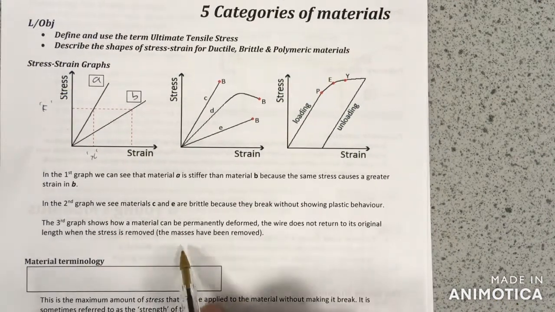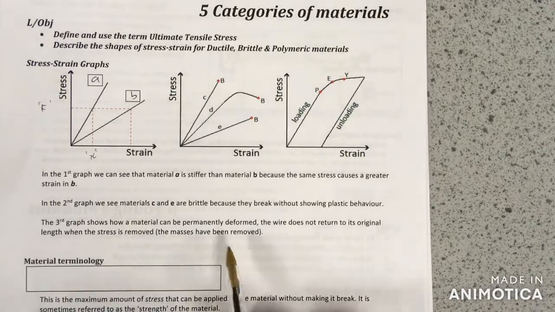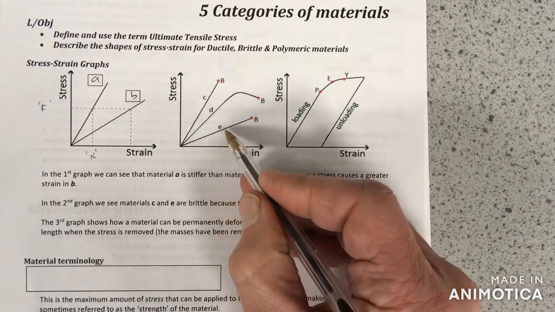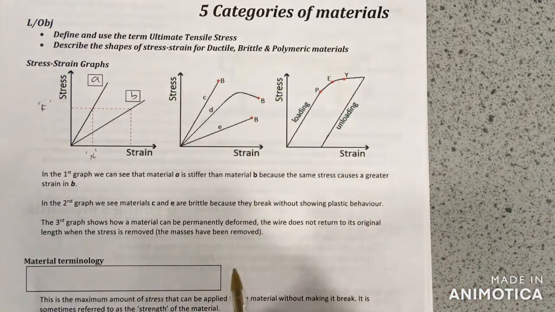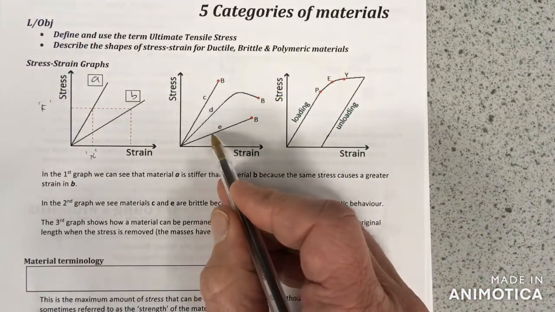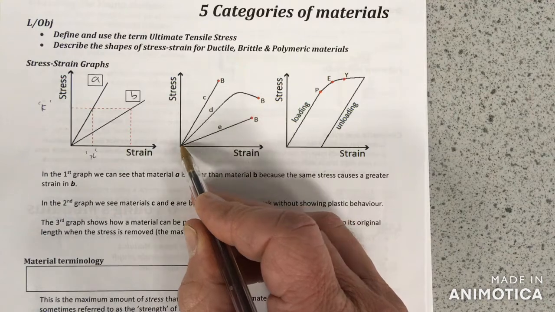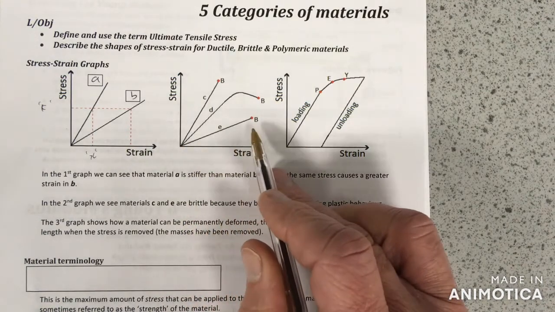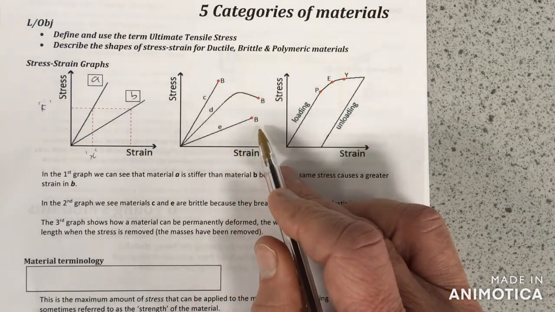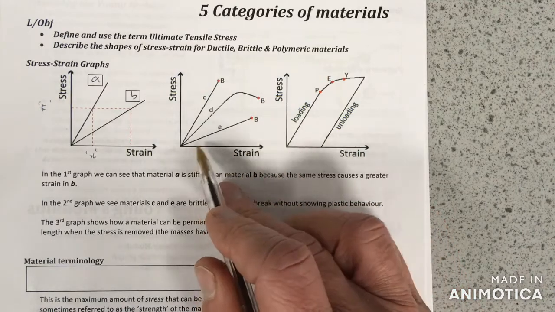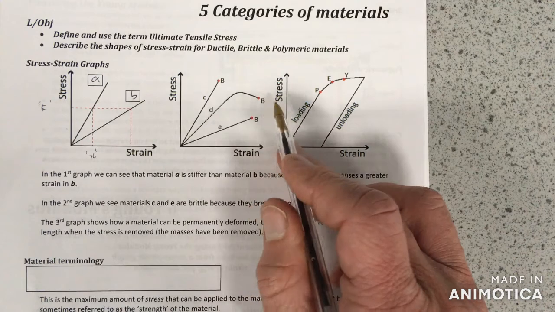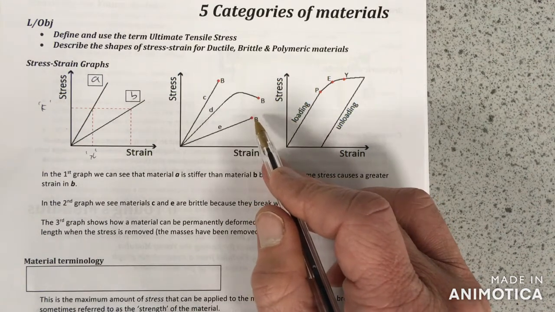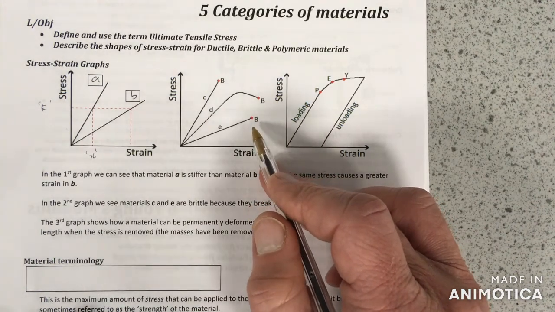Second graph, we're starting to see different materials. Now these materials, assuming they go to the point of breaking, again you've got to read the question to ensure that, because they might just be stretched and then unstretched again. But if they break at those 2 points, then basically this is what's known as a brittle material. There's no yield point as such, it yields and breaks simultaneously, so yields and fractures.